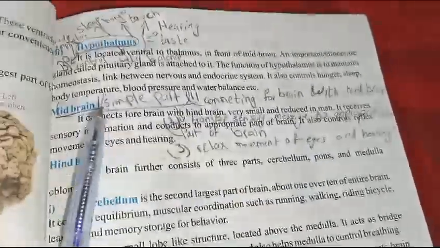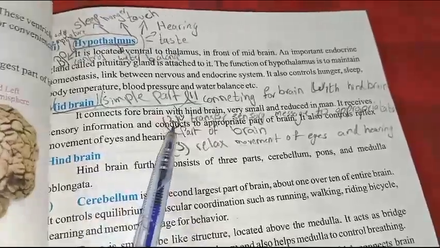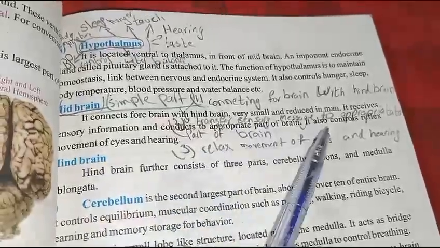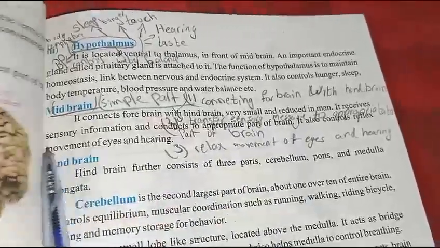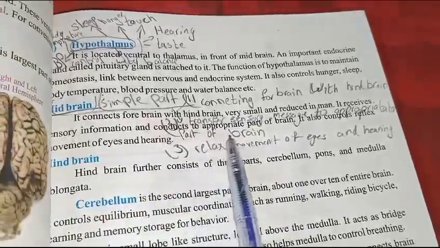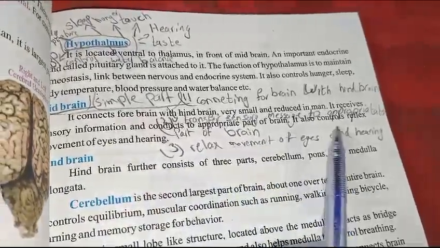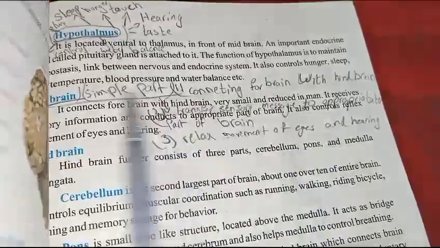Midbrain. It connects forebrain with the hindbrain, very small and reduced in man. It receives sensory information and conducts to appropriate part of brain. It also controls reflex movement of eyes and hearing.